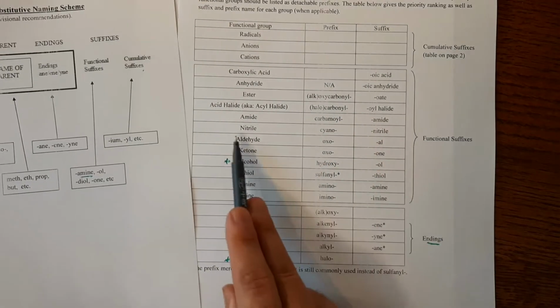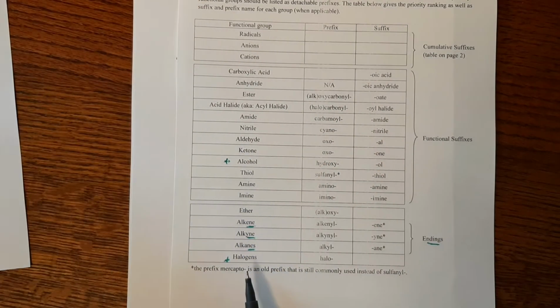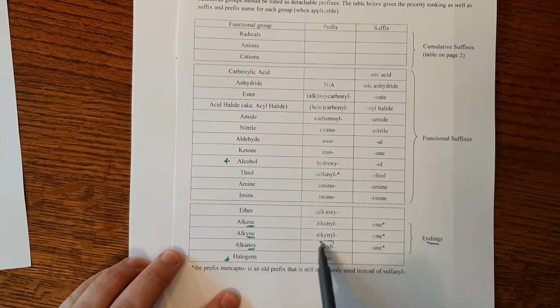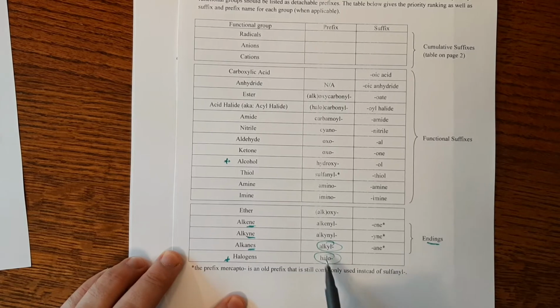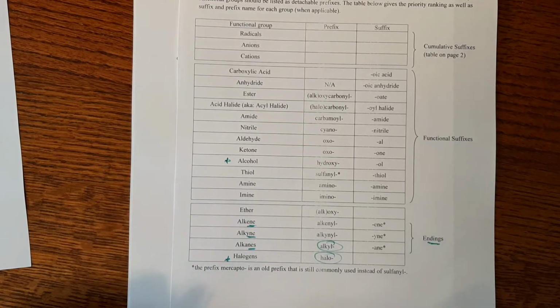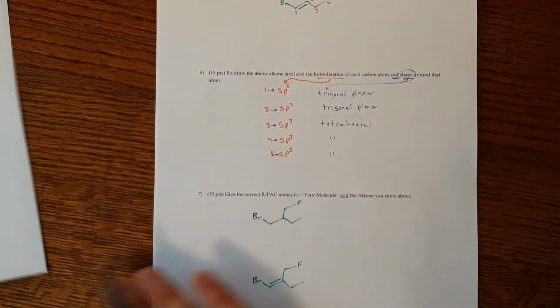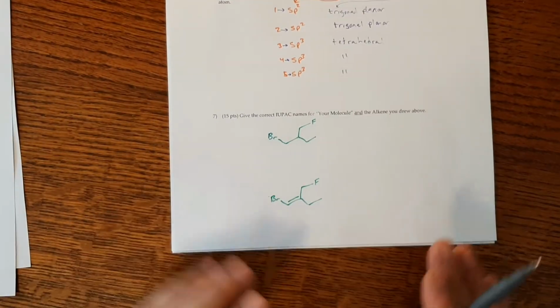These are the prefix names for all of these groups. And then also things like alkanes can be listed as detachable prefixes, and halogens can be listed as detachable prefixes if they're substituents on the group, but not part of the main chain for alkanes. So with that in mind, that's how we're going to try to write down names for these.